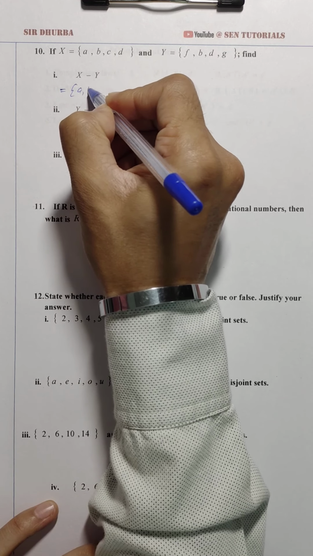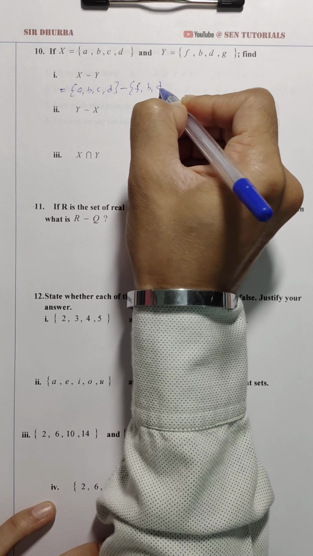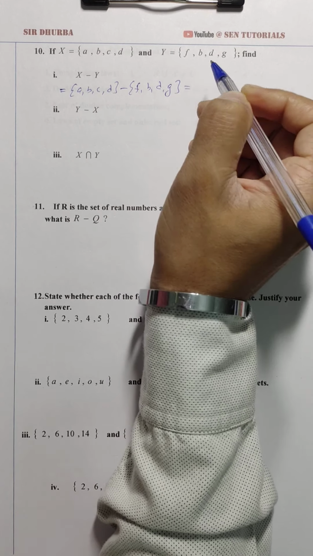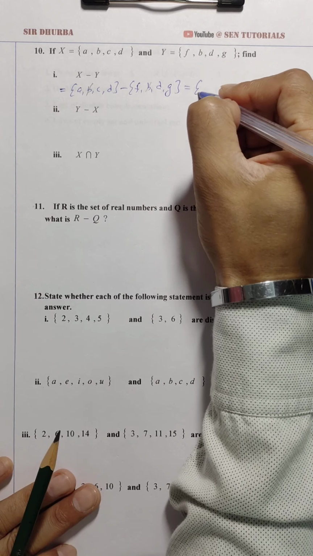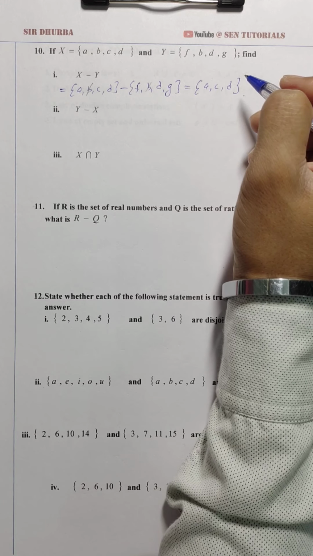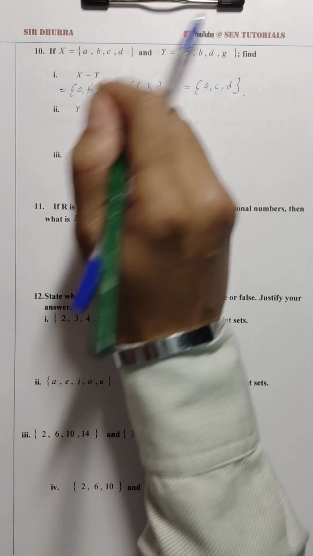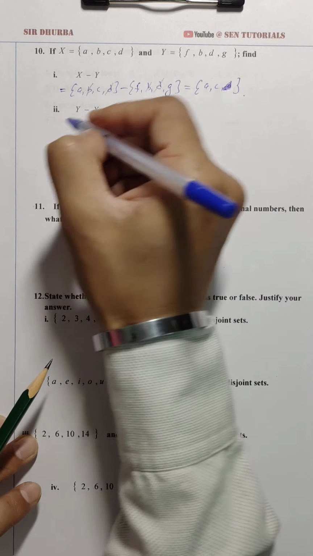Okay, this one let me show you once again. A, B, C, D minus F, B, D, G. So common element is, from here I can remove B. Sorry, I can remove D also. So I'll be left with A and C.